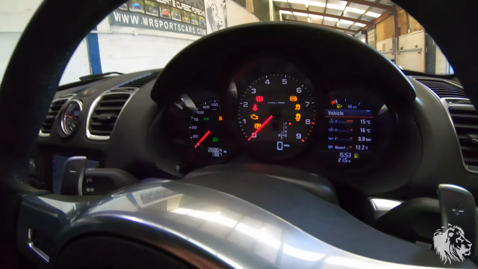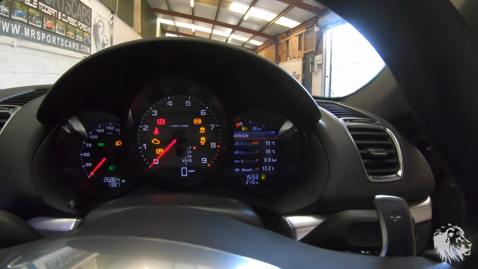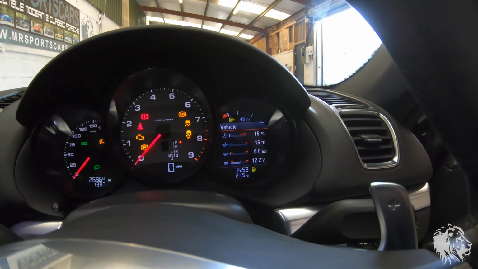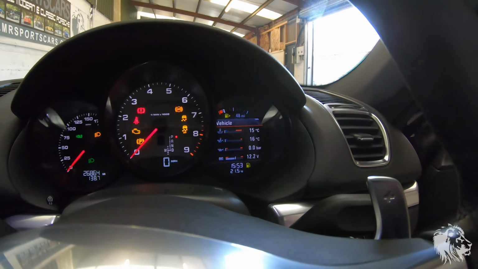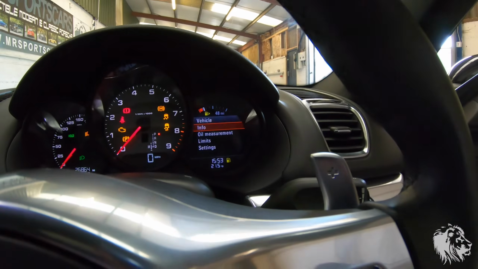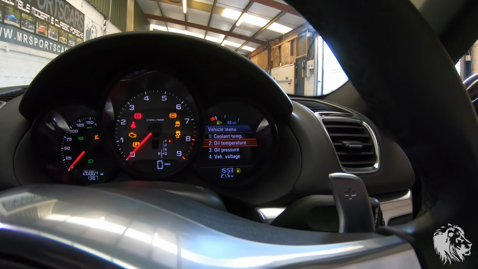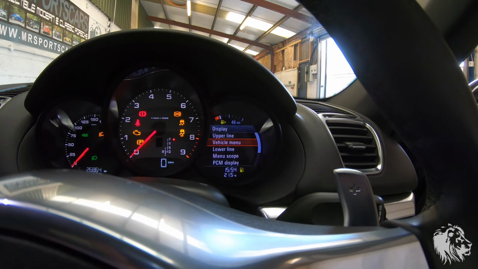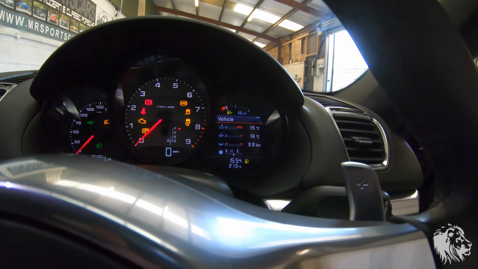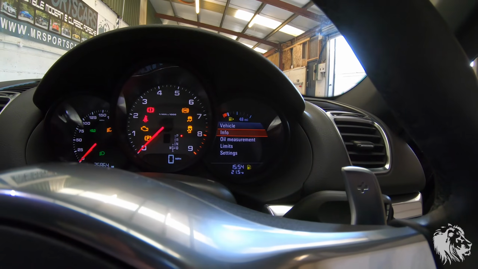That's the only place you can have a look at the health of the battery. So it's well worth putting it on there. You can actually change what's on there. Again, push in. You go to settings, display, vehicle menu, compass. There we go. So it'll show you which direction you're facing in.